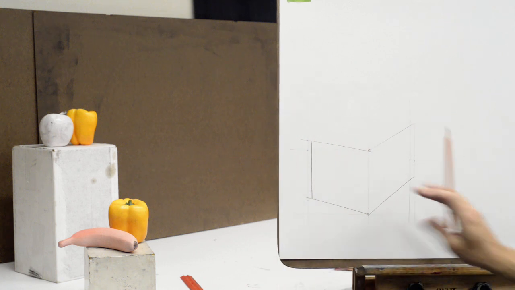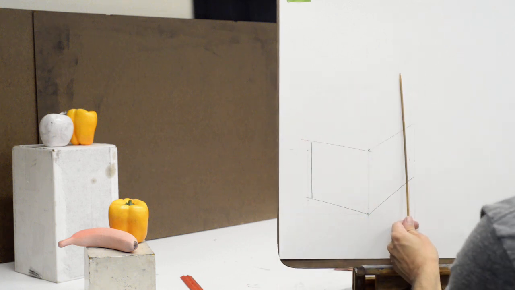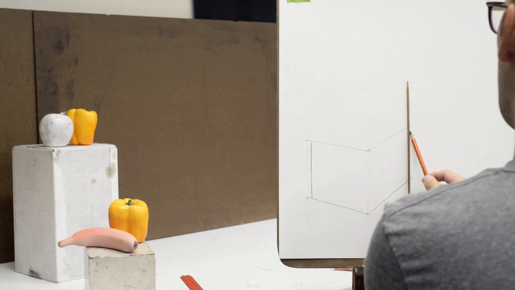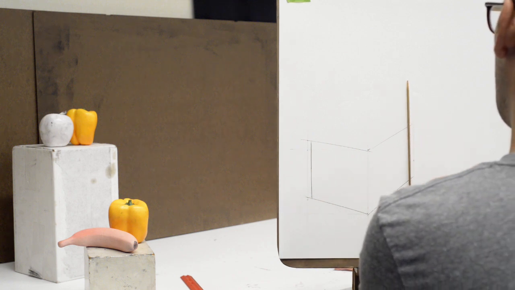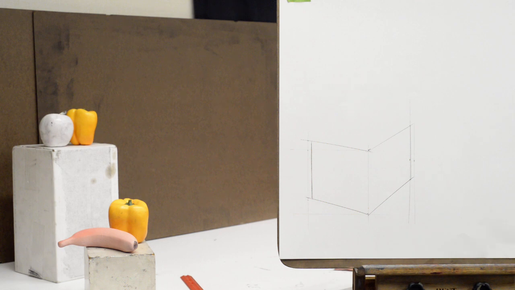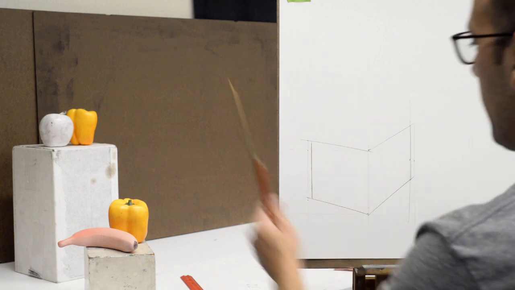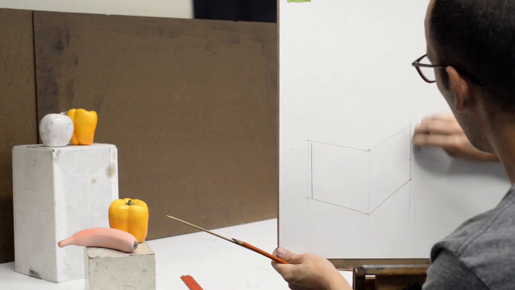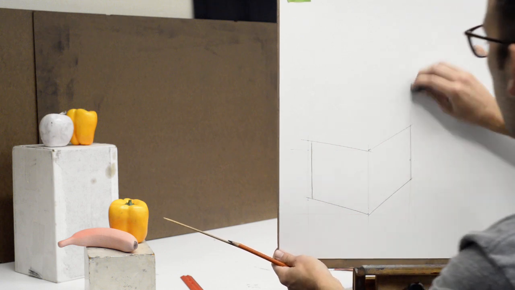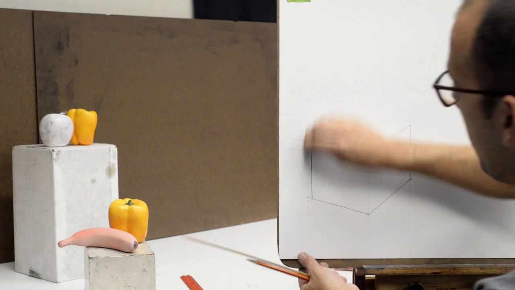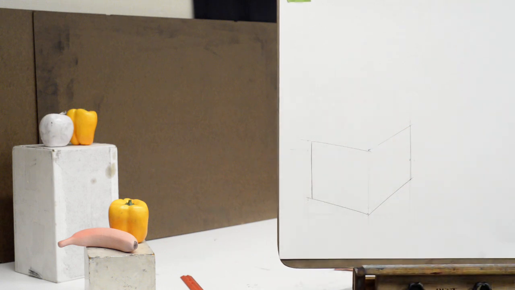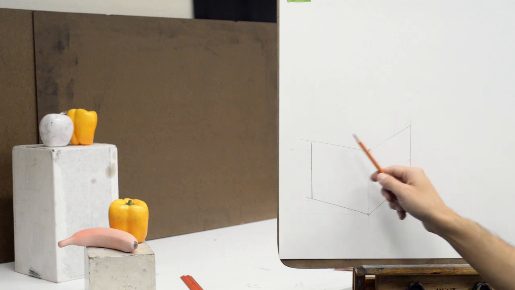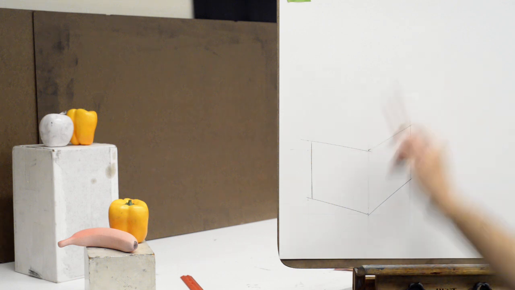So it's helpful to draw the surrounding geometric structure to try and figure out where that bell pepper and banana are located. So now I feel like I can place that bell pepper on here.